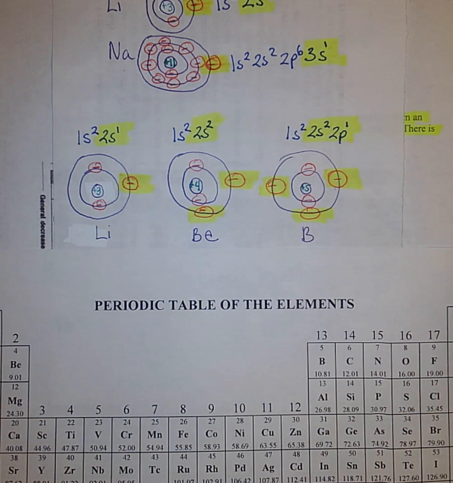The nucleus is pulling onto those valence electrons, making the atom smaller and holding tightly onto those electrons. So the nucleus will pull any other electrons that come to it. It will pull those new electrons even closer, holding them more tightly. That's because it wants to form an octet.